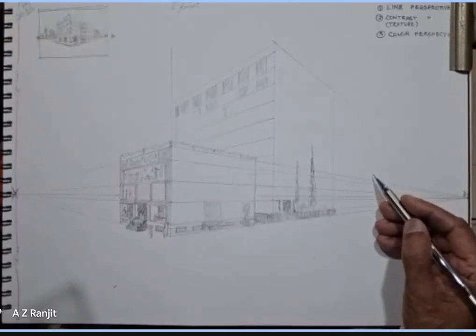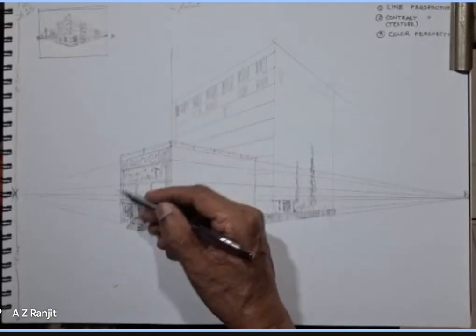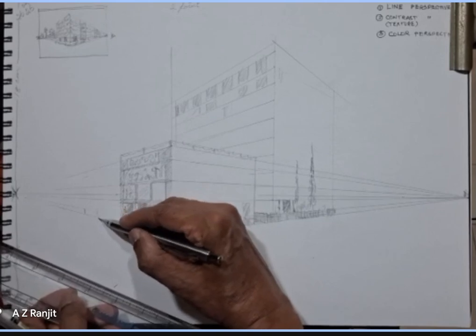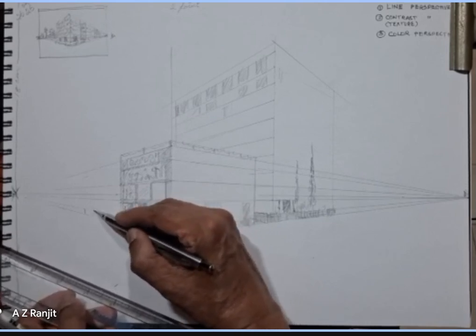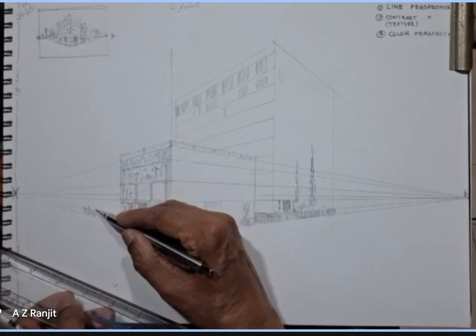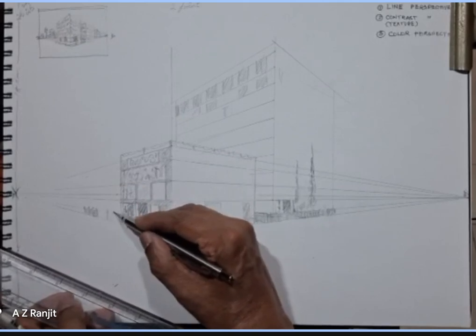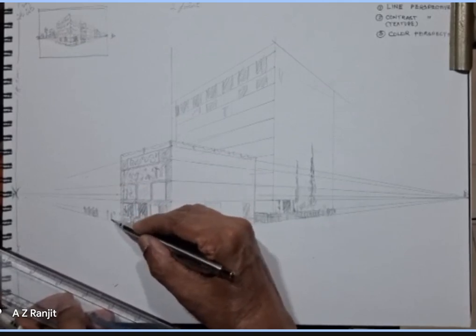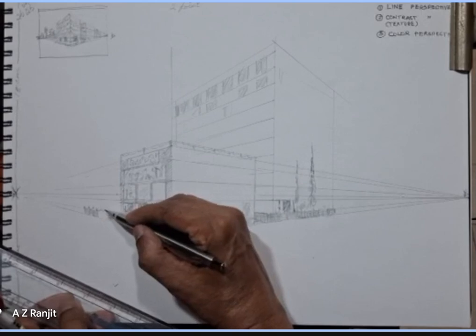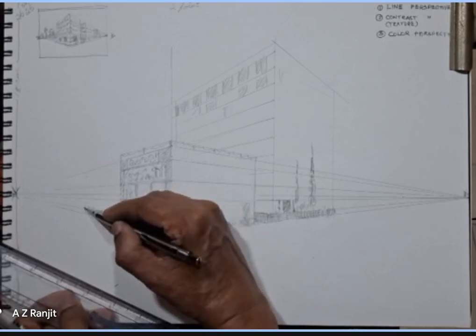And if you want to draw, say, a different kind of building, so here is a small park, in a small park out here.